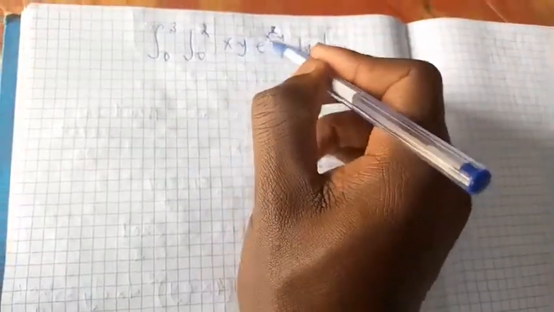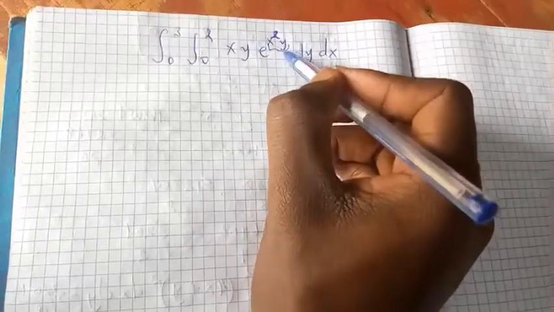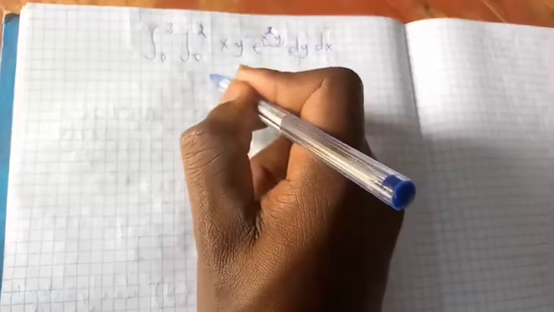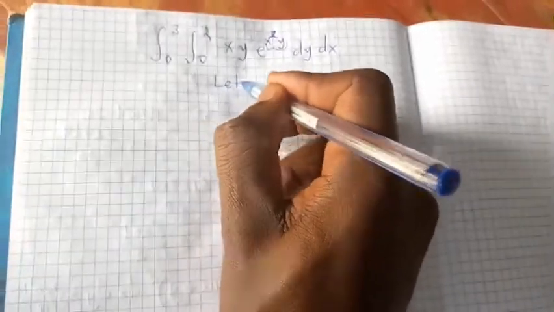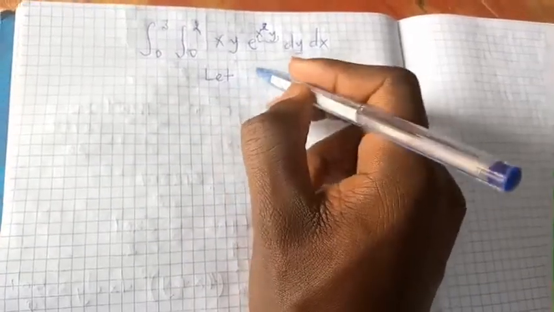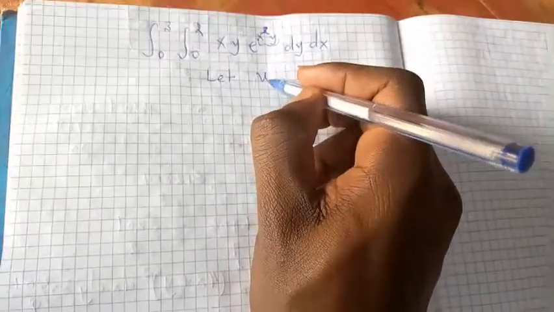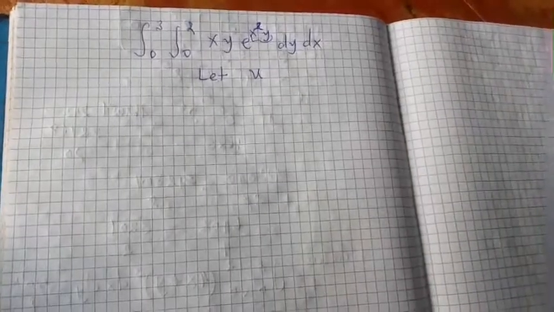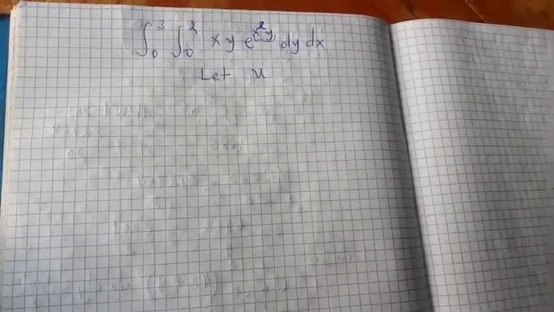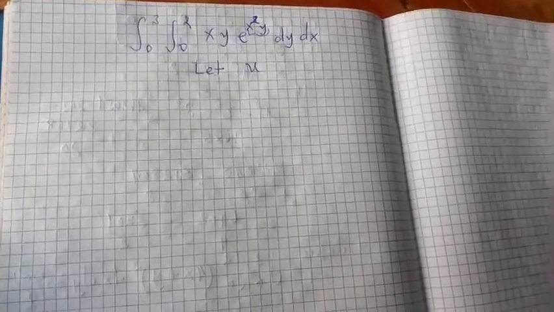As usual, we have this value of x squared y. Then let us use it as the equation and let it be u. Here, let us then find the integration.